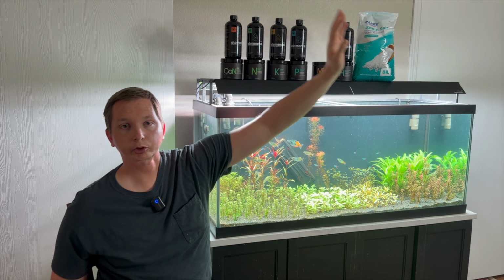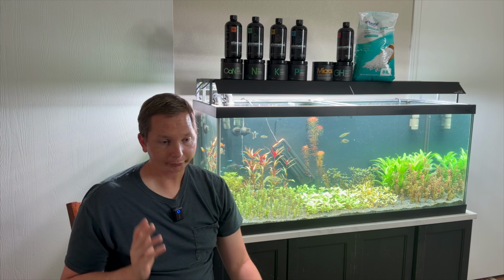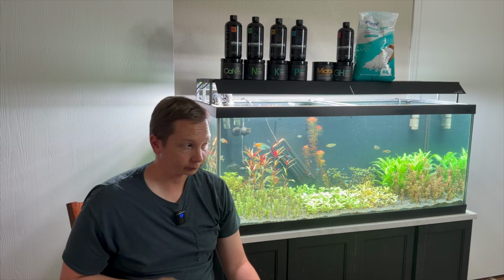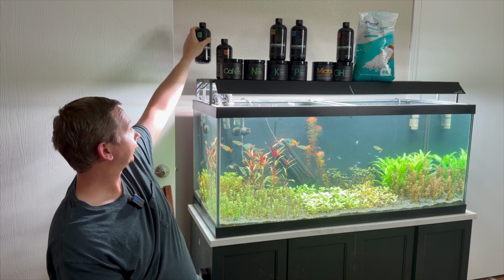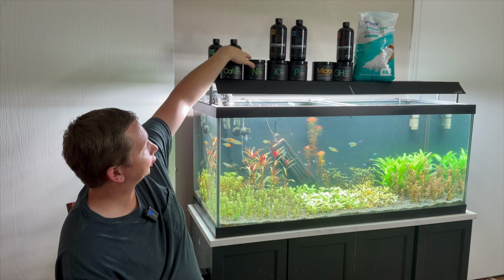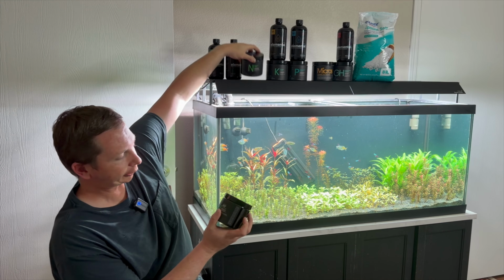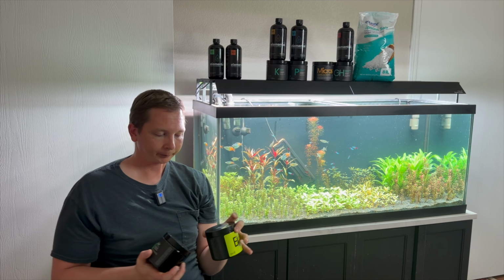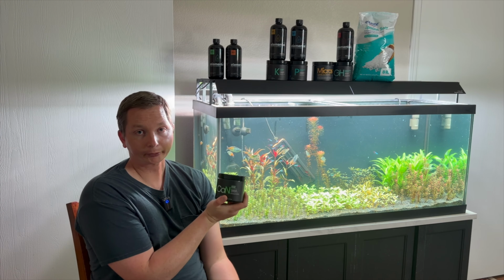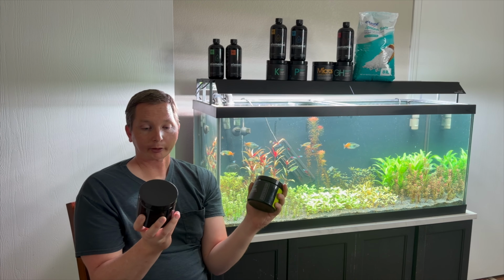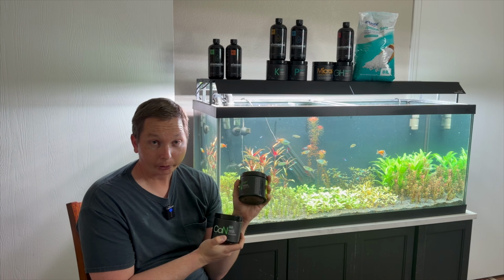There's a bunch of nutrients out there and combinations of nutrients. So let's start talking about each nutrient and how it comes so you can make a good decision of which ones you would need. First off, let's start with nitrogen. Now, nitrogen can come in many forms. These are from Greenleaf Aquatics. This is potassium nitrate, and this is calcium nitrate. There is also another one called magnesium nitrate.